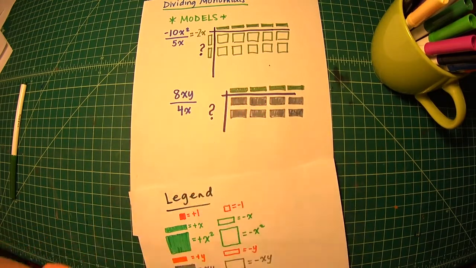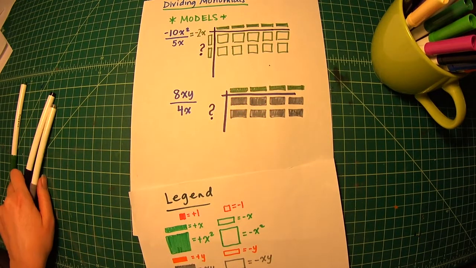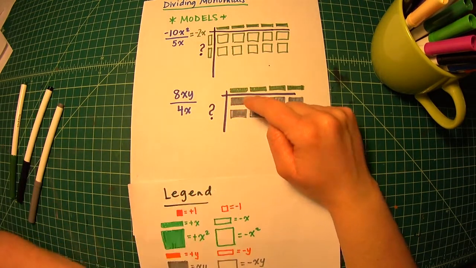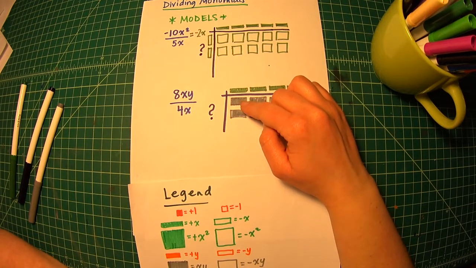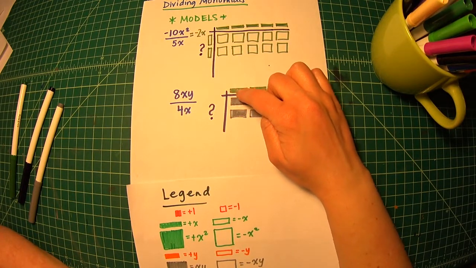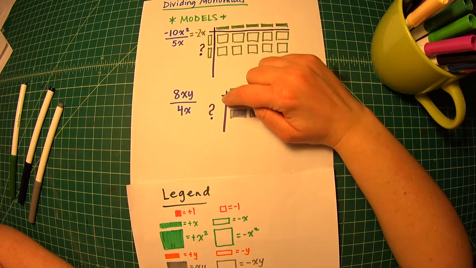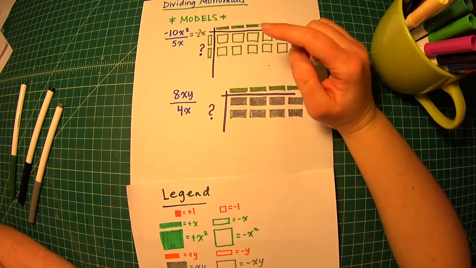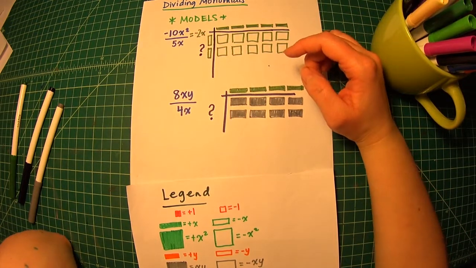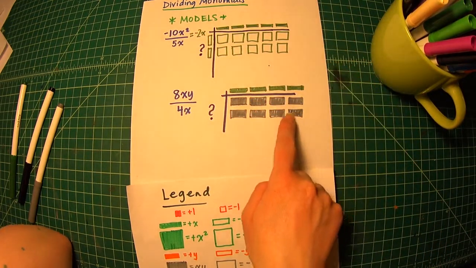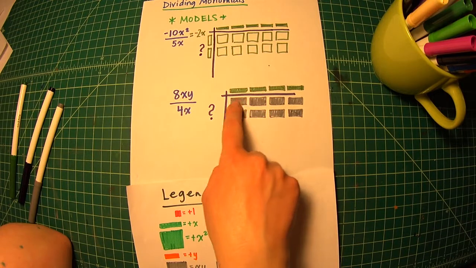Okay, so now my big question mark is over here, the missing factor. This time, this is not x squared. These are xy's. So this already takes care of the x dimension. That means there's got to be a y along these sides. Now I just need to think if it would be positive or negative. Well, it's positive inside of here.